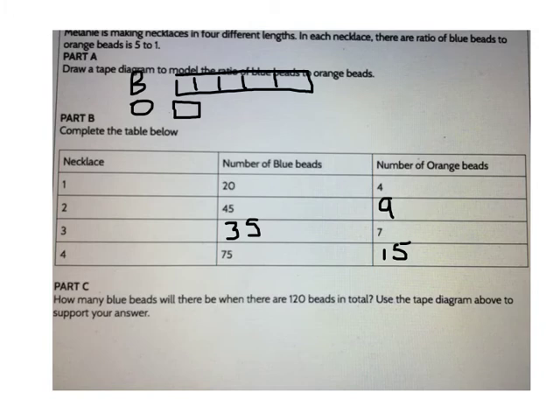How many blue beads will there be when there are 120 beads in total? You can use the tape diagram above to help you find this answer. If I know that there are 120 beads in total, how can I figure out the amount of blue beads that would be on the necklace?